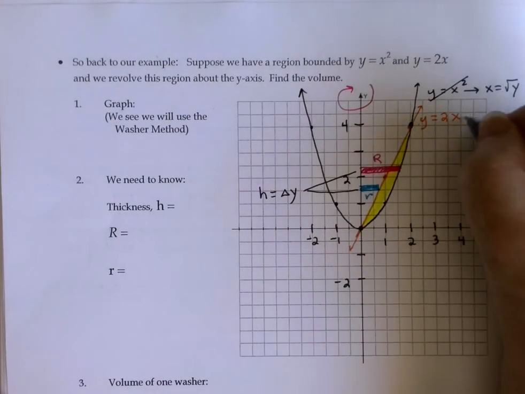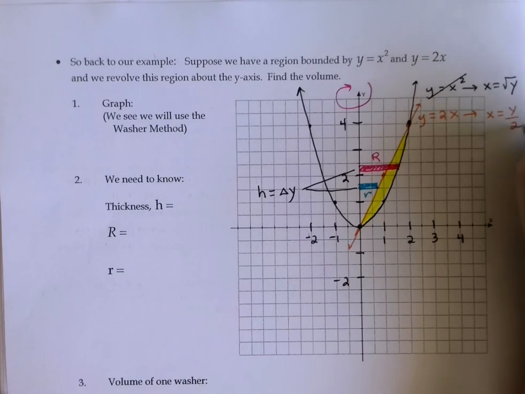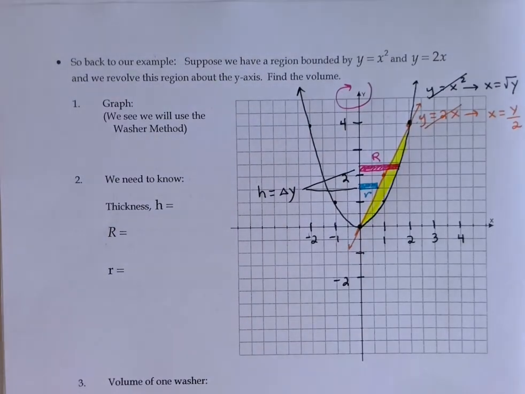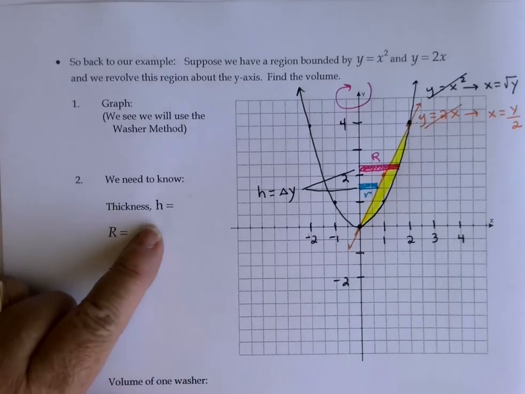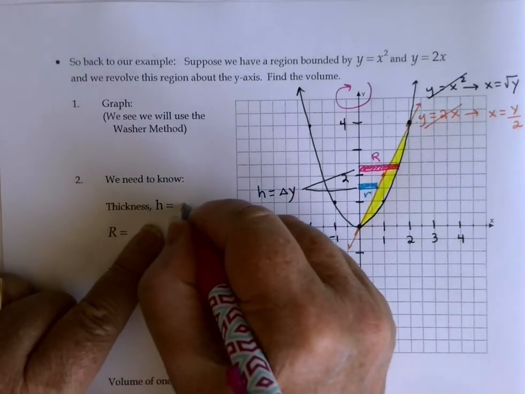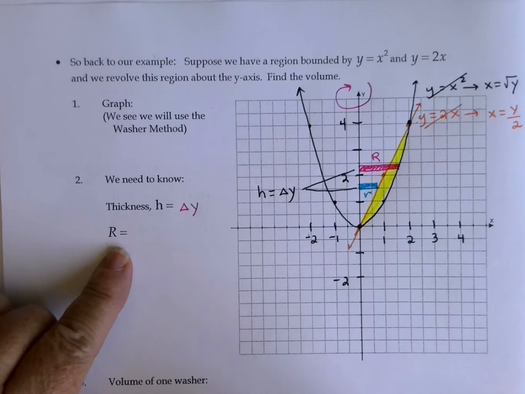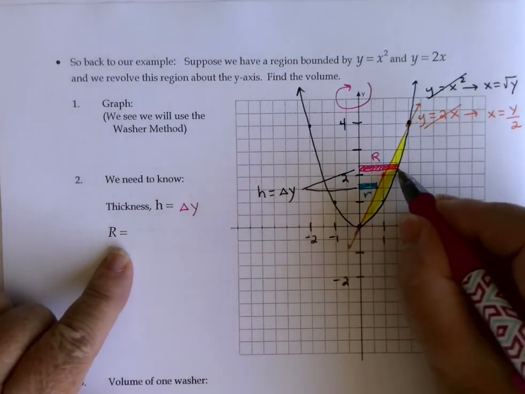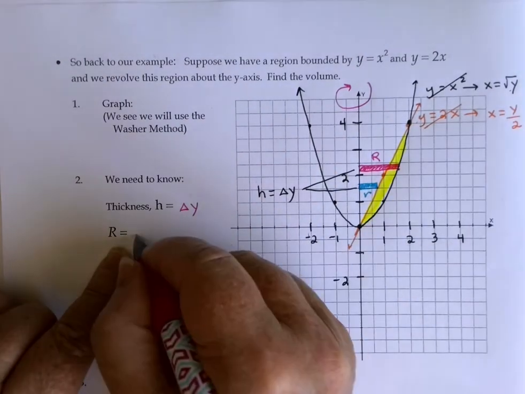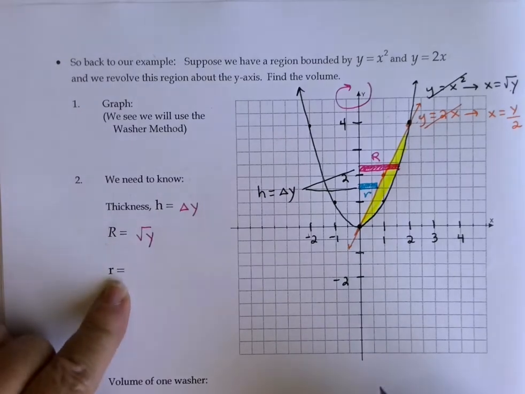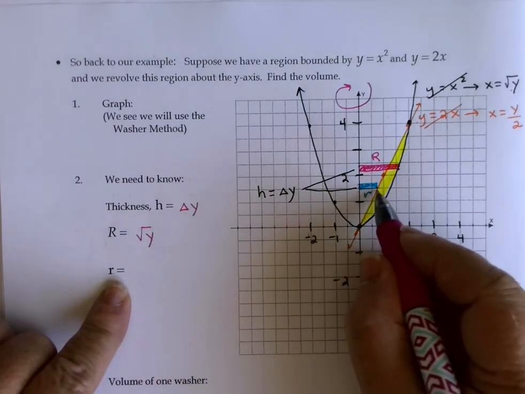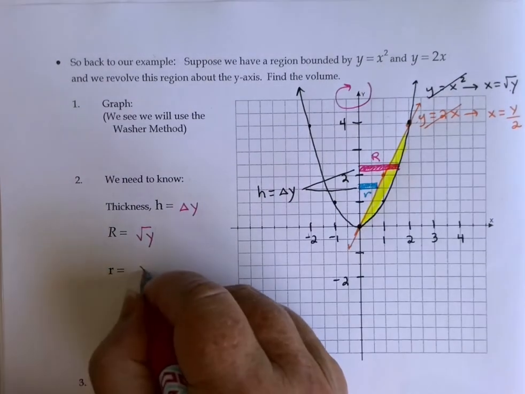And instead of y equals 2x, we'll go with x equals y over 2. All right, so thickness h, that's the delta y. Capital R goes to the parabola. The x value is square root y. And little r goes to the line. x is y over 2.